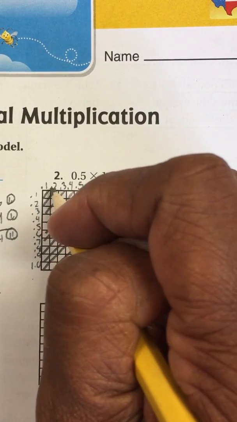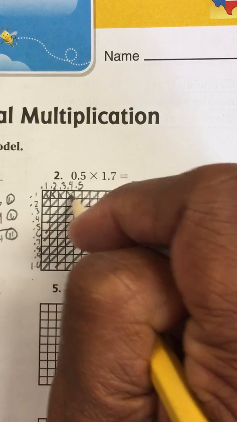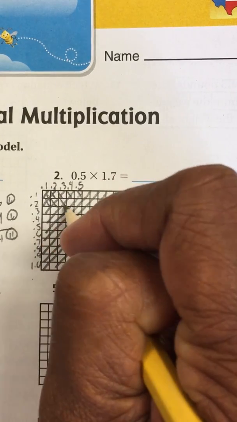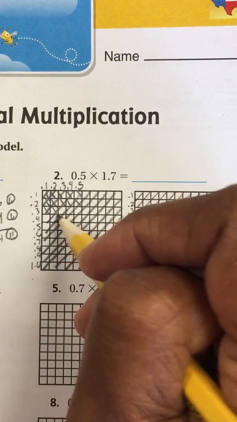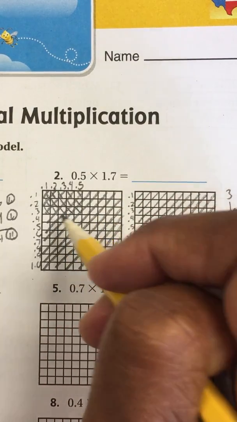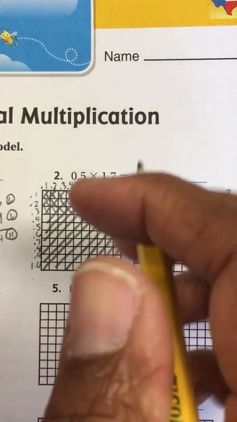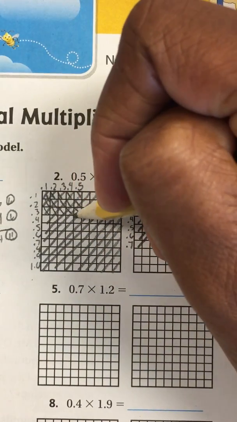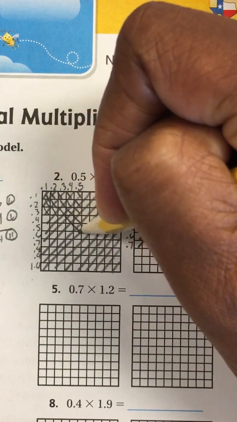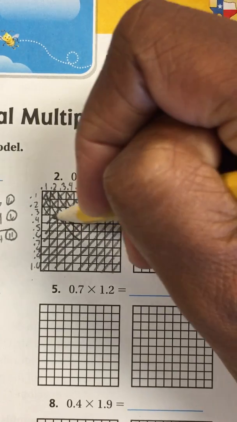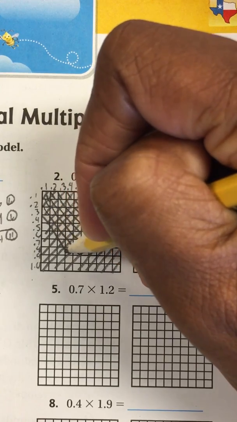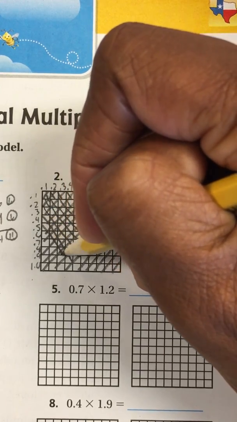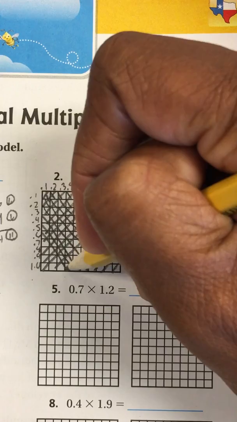Now, when I do my 5/10, I have to shade 5/10 going all the way down on both squares. All right, so we'll go here. So notice I'm stopping at 5/10.